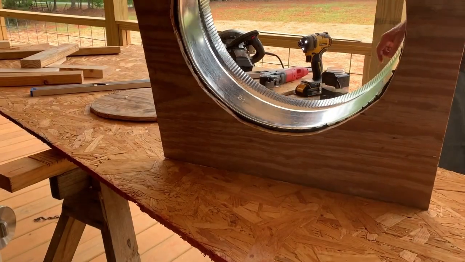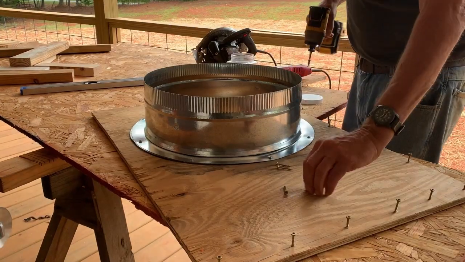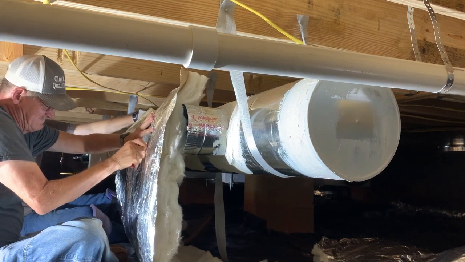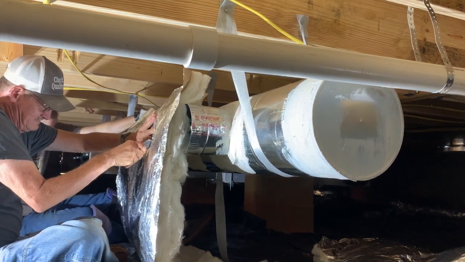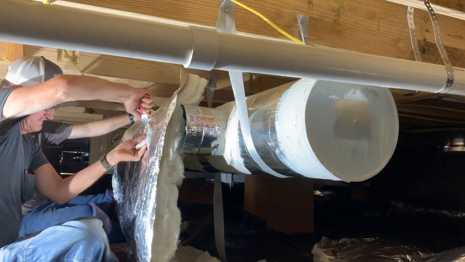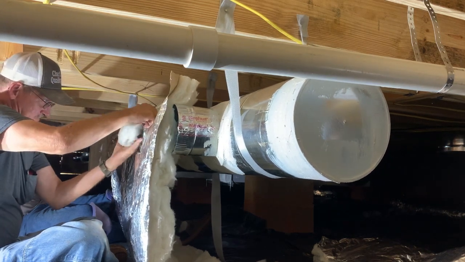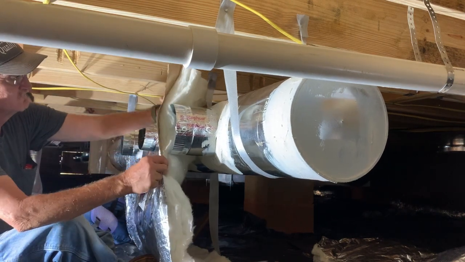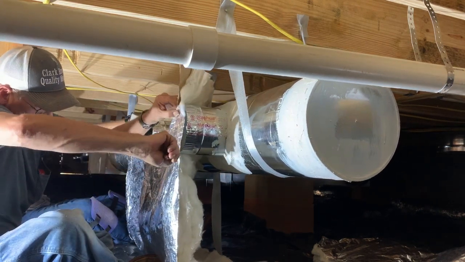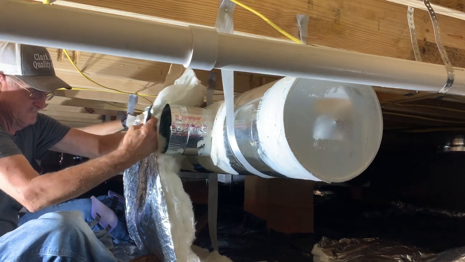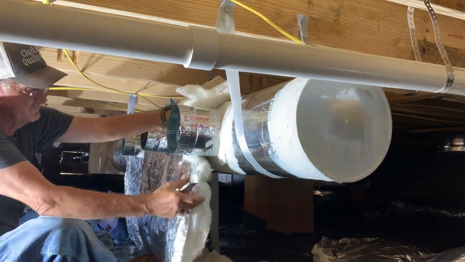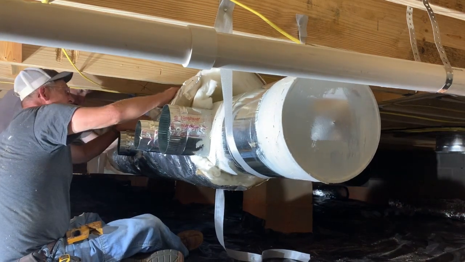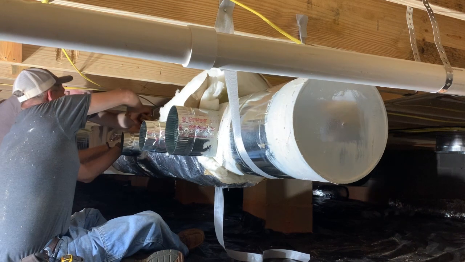Now, lay down and start on the other screw. You missed the edge of the darn.